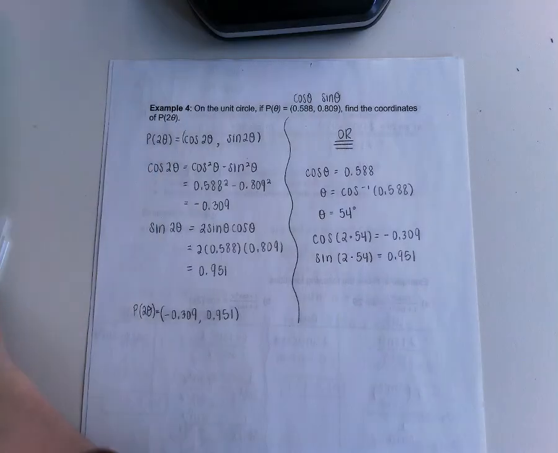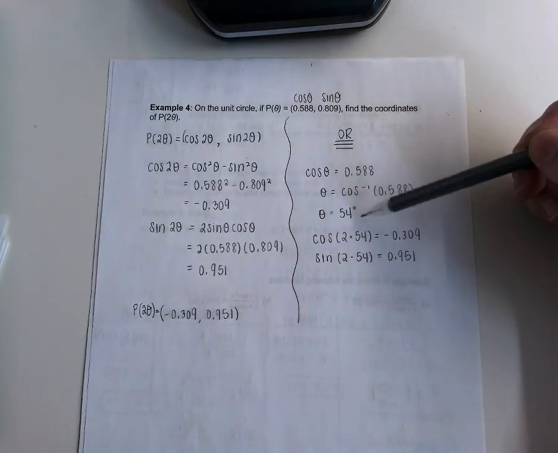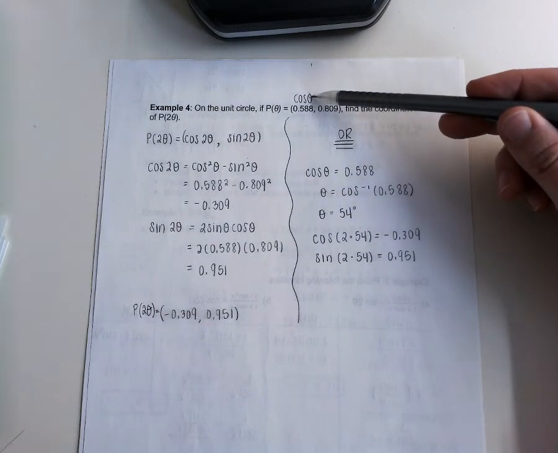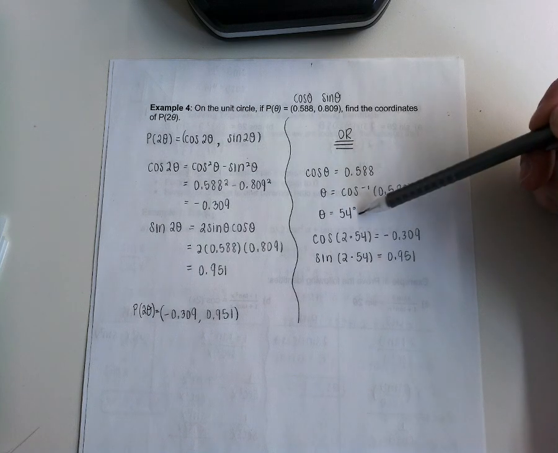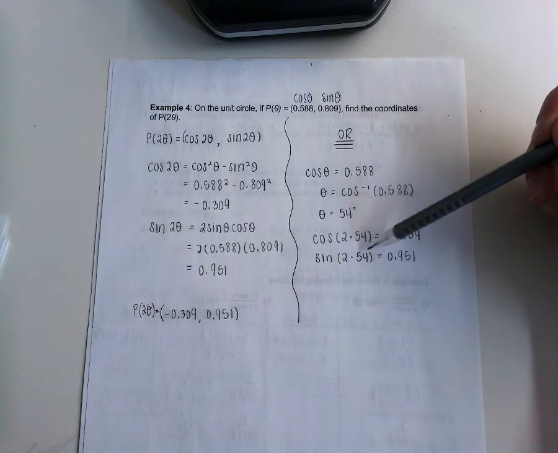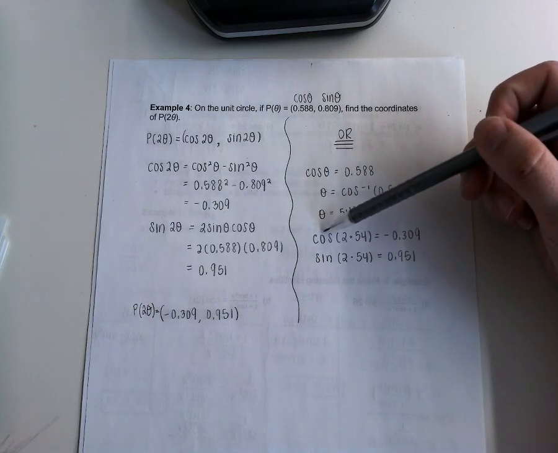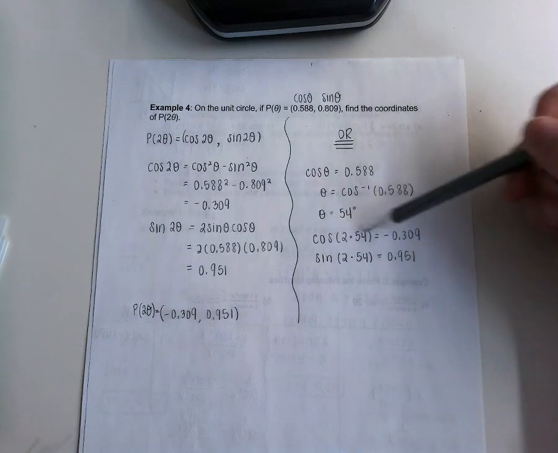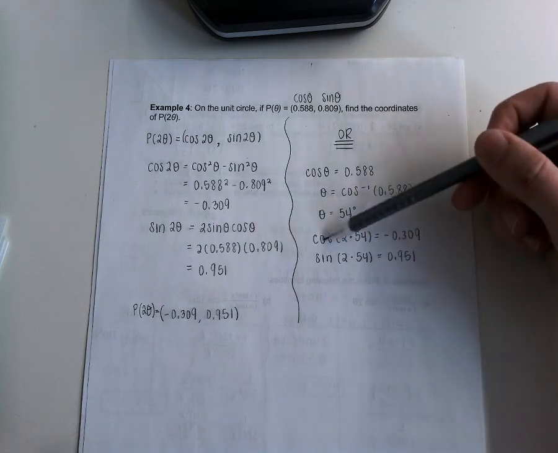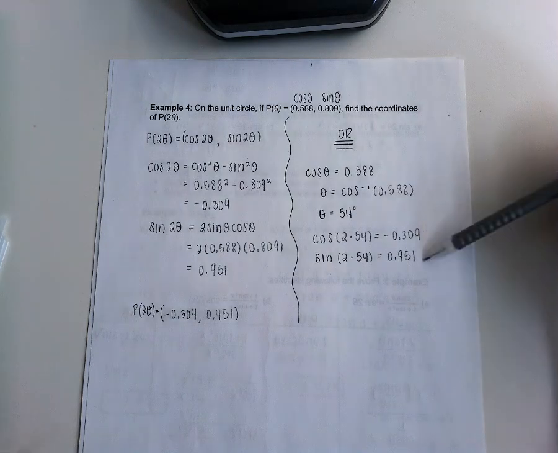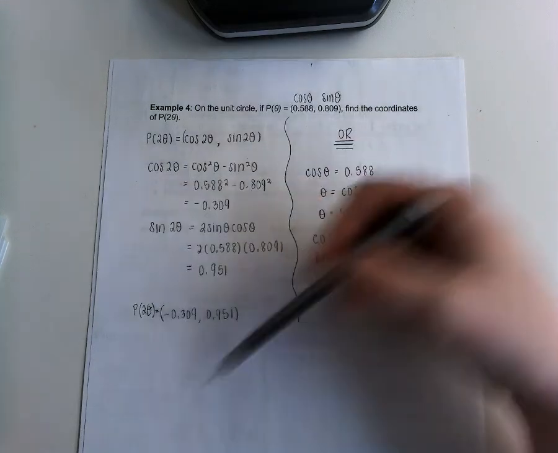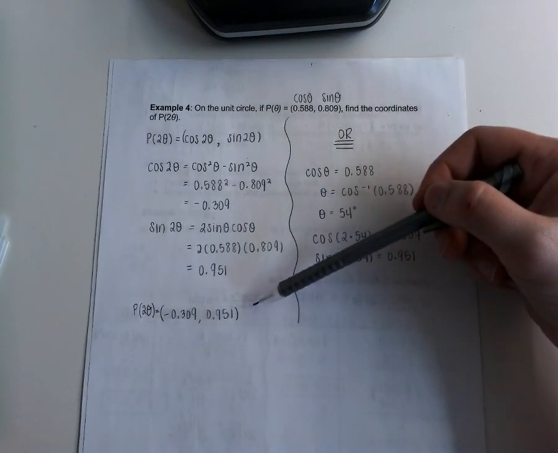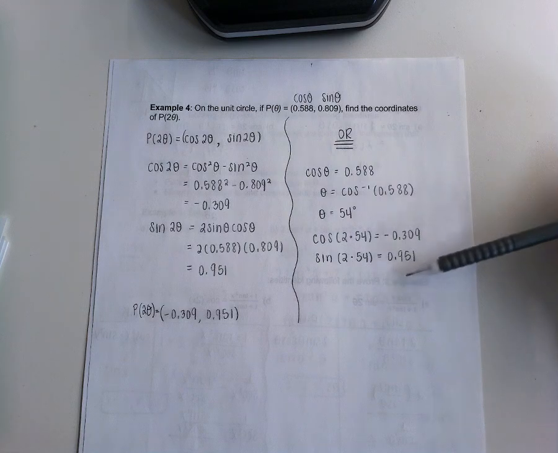Another option is to actually solve for theta. So here what I did was cos theta was equal to 0.588. So I actually solved for what theta was equal to. So theta was equal to 54 degrees. And then I used a calculator to solve for cos of 2 times 54, or cos of 108. I just did cos 108 to get those same values. So it's up to you how you choose to solve this. This one shows more of your understanding of the double angle identities, but this one also works.